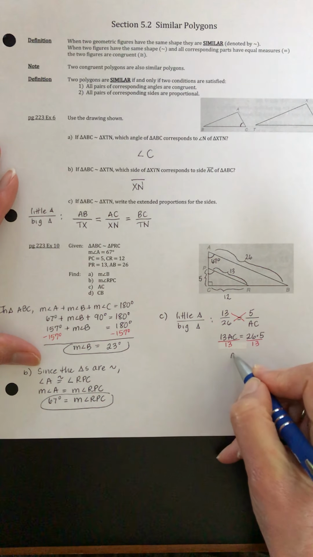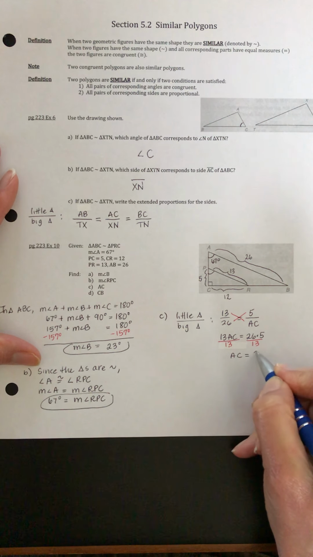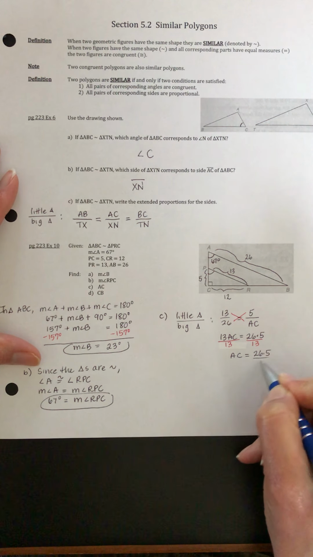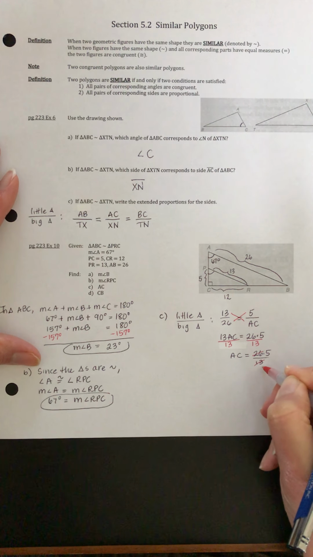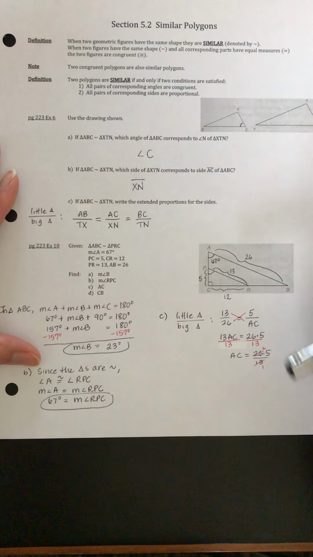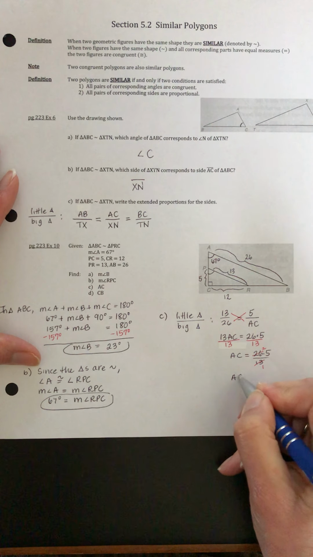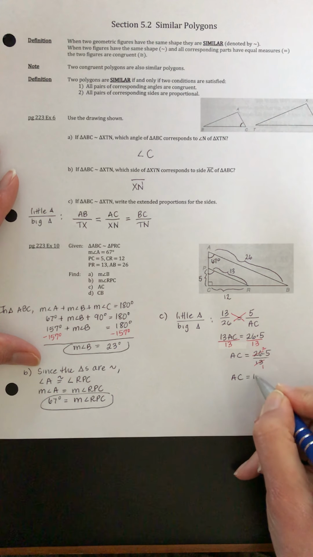And then we have AC equals, do you notice here, 26 times 5 over 13? We can do a little simplification here. 13 goes into 26 2 times. So then we can see here that AC equals 2 times 5, or 10.